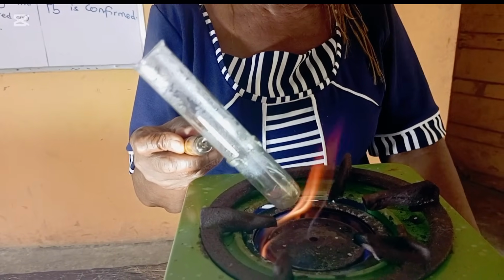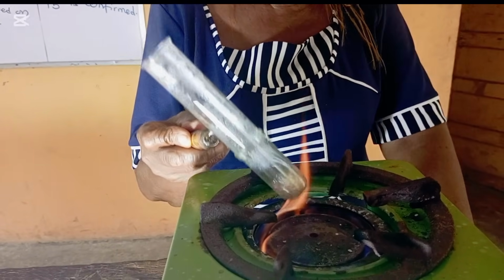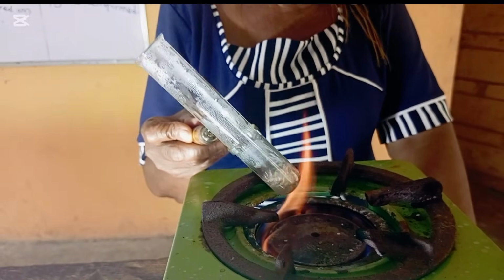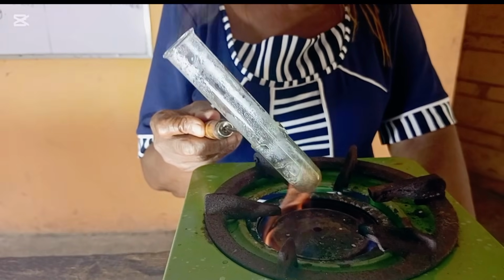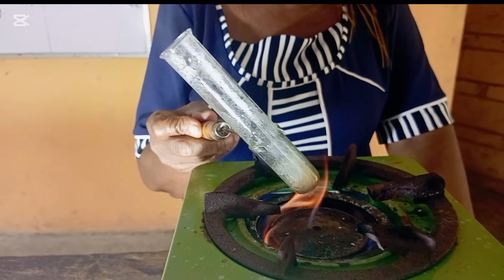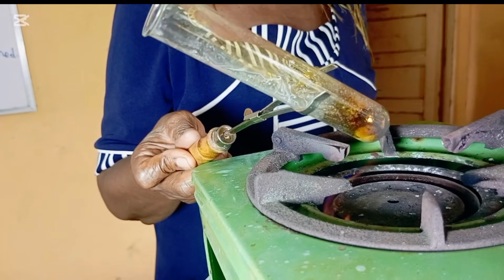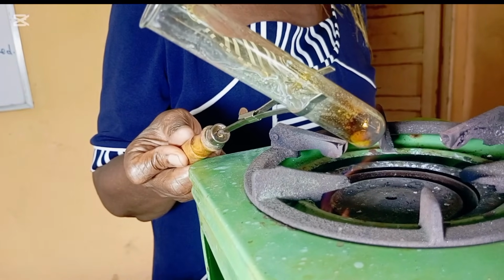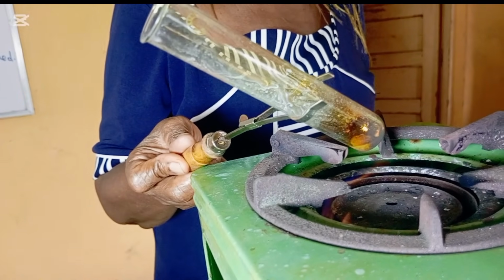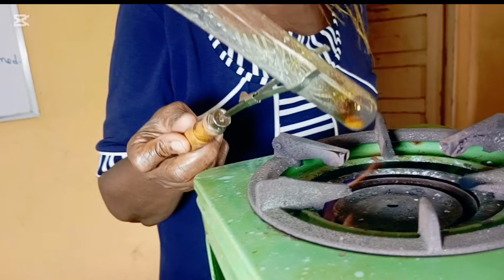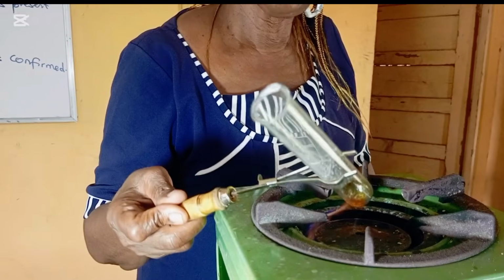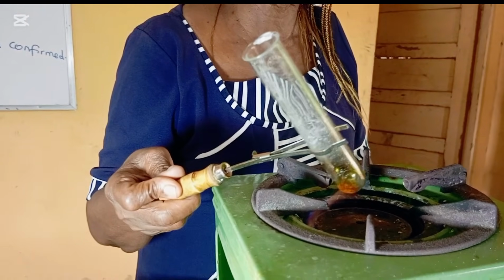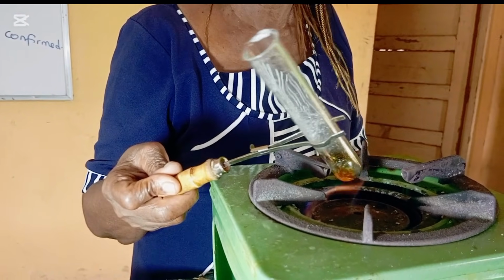Of course, that one is not necessary because you added water to sample C. So it's not a discovery. Observe the color of the test tube. It's turning reddish brown from the body of the test tube, and the gas is reddish brown in color with a pungent smell.